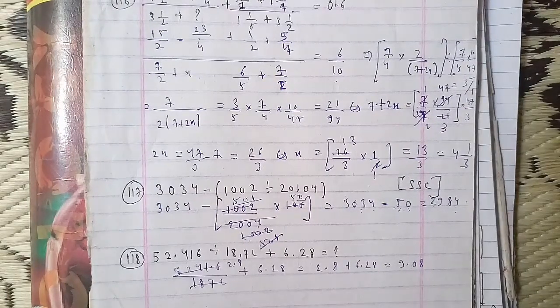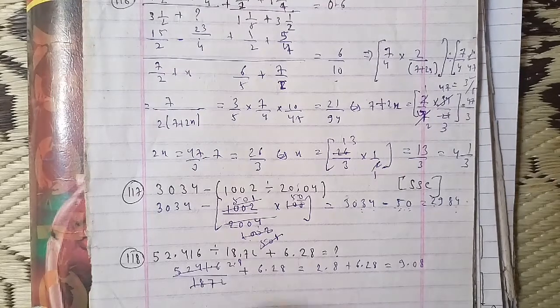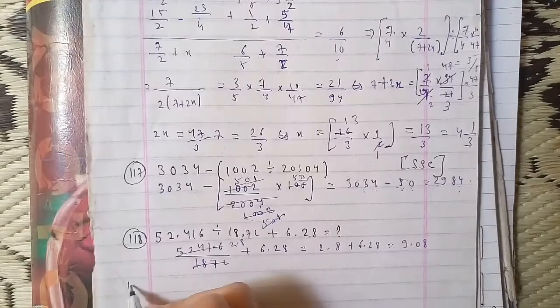Let's go ahead with the other question. Another question has been asked in the SBI PO question paper, which is the 119th question of the session.